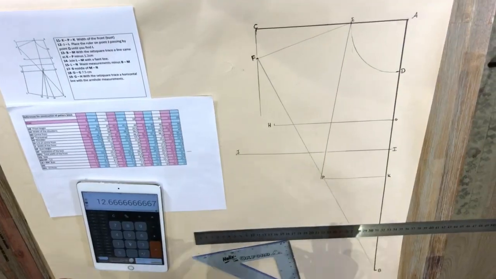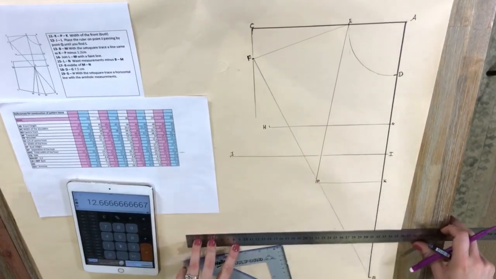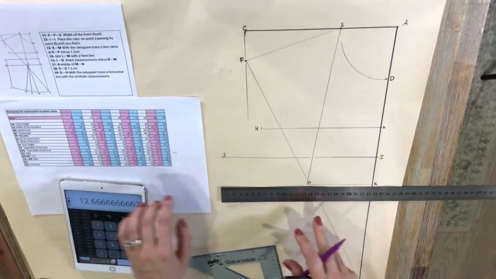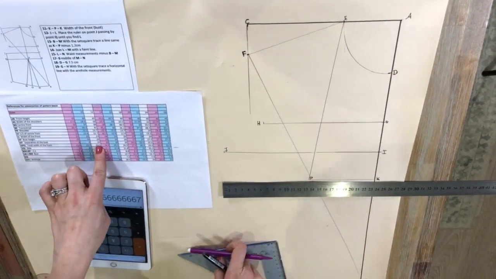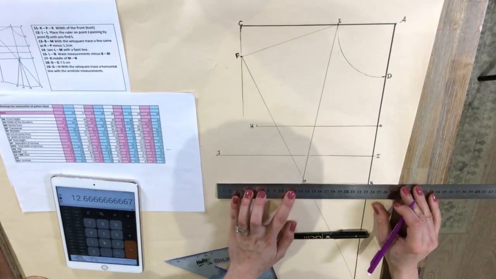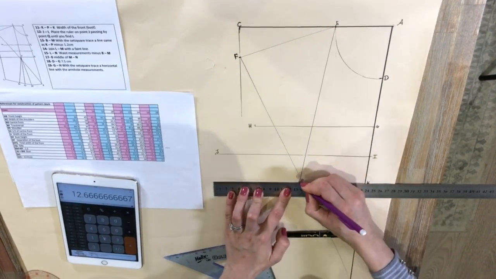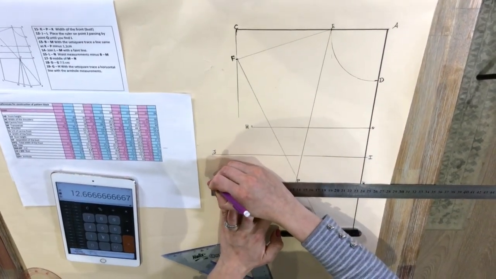From K to P to Q, will be the total width of the front. For the size 12 will be 23.5. K to Q.